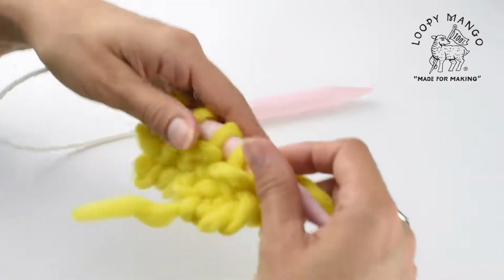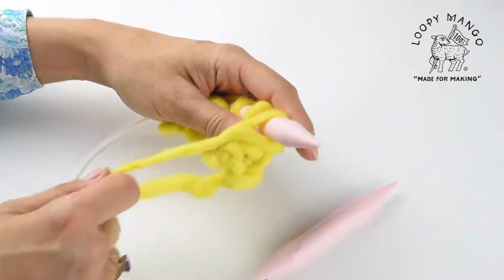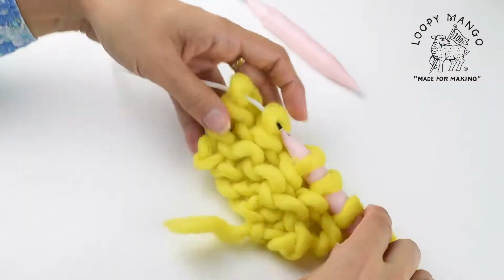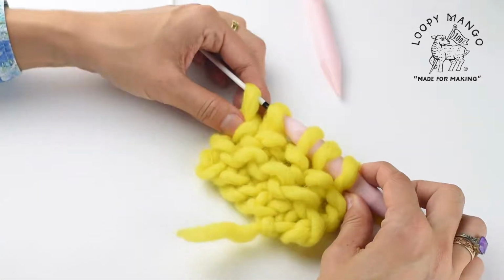So we keep just doing purl stitch every row. And we have garter stitch. It looks exactly the same as knit every row.